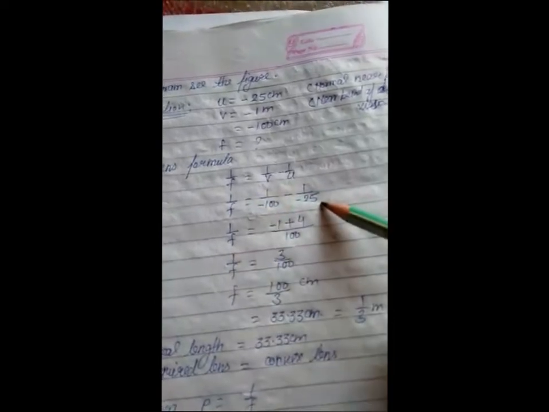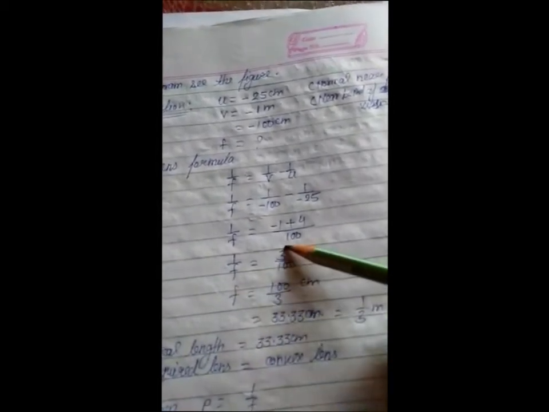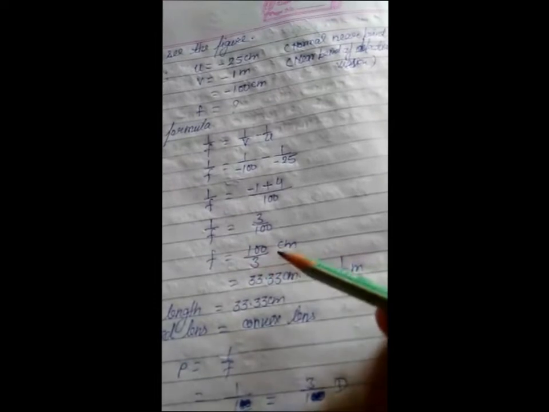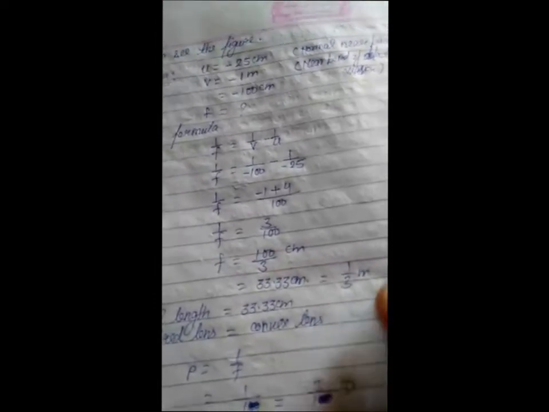After putting the values, we get 3 upon 100, that is 1 upon f. When we take f, it will be the reciprocal, 100 upon 3, means 33.33 centimeter, or 1 upon 3 meter. We can write it in the form of meter, then we get 1 upon 3 meter. So now focal length is 33.33 centimeter or 1 upon 3 meter.